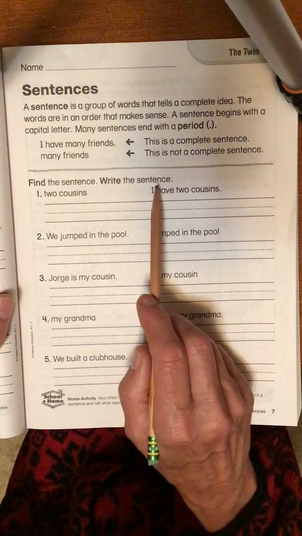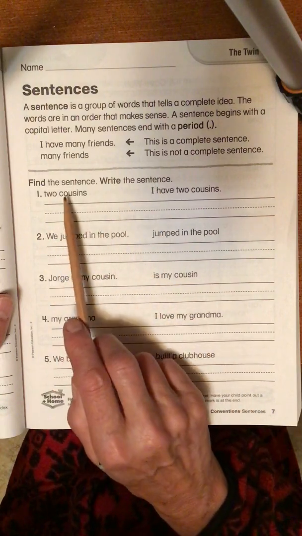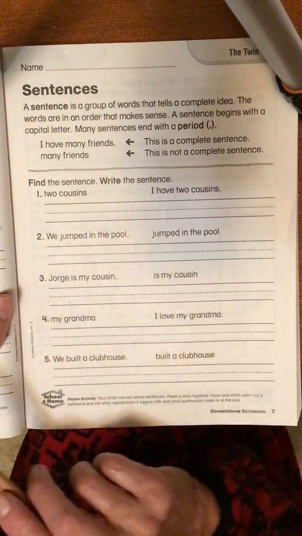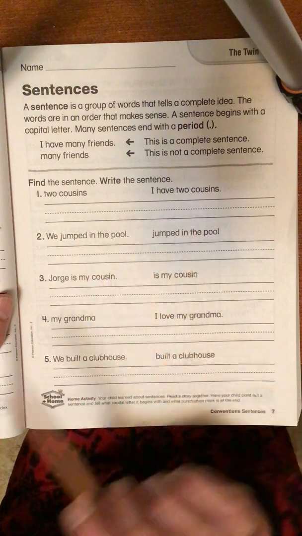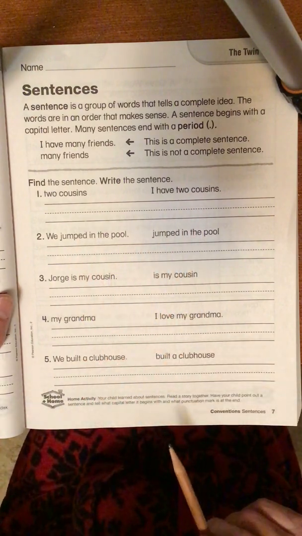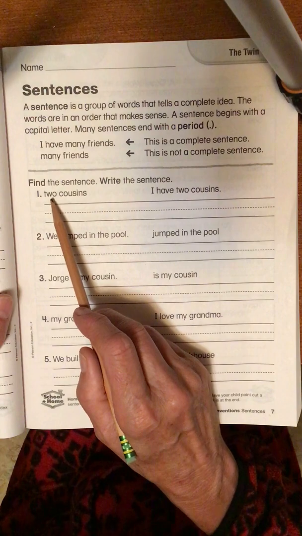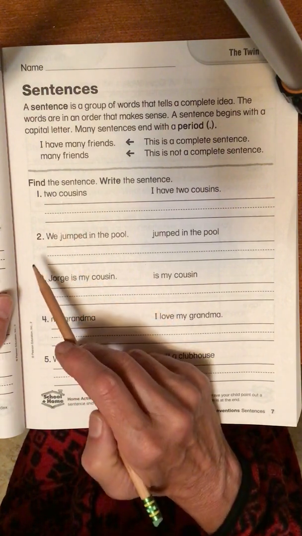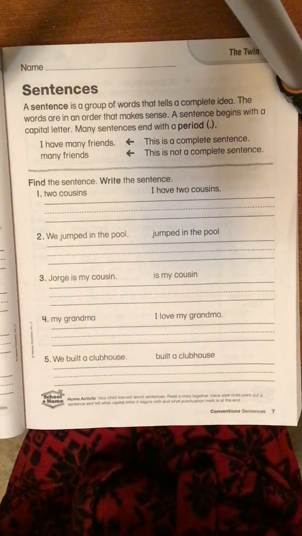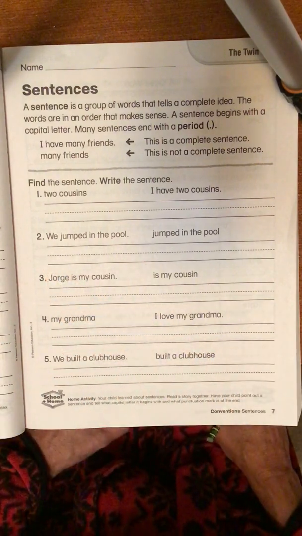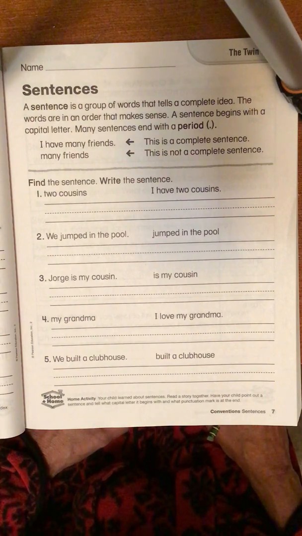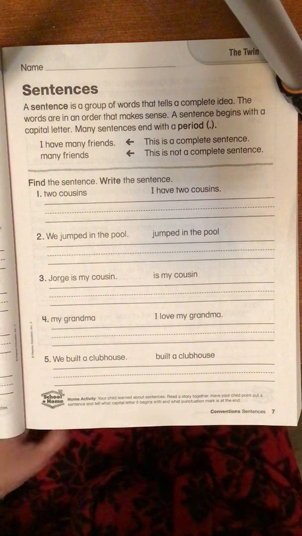So let's look at the two choices we have here. First, we have to pick the sentence. Once we pick the sentence, we practice writing it on the line. So, first one, you might not be able to read it, but I'm going to help you. 2 cousins. If I just came up to you and said, 2 cousins, you'd probably be waiting for me to finish my sentence. And you'd be thinking, well, Mrs. DeMonte, what about the 2 cousins?